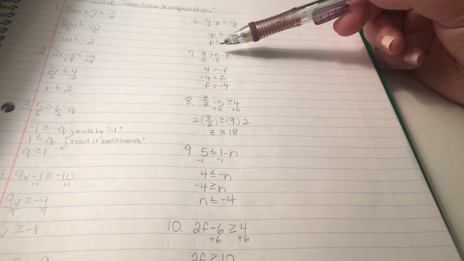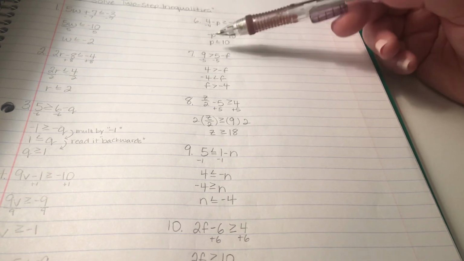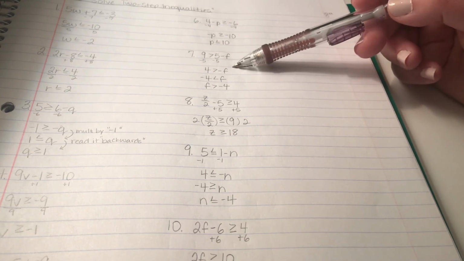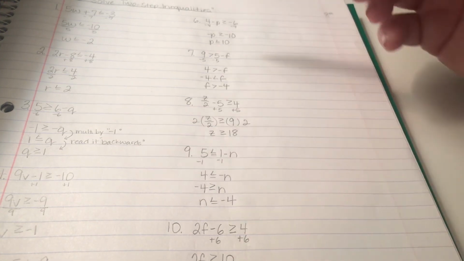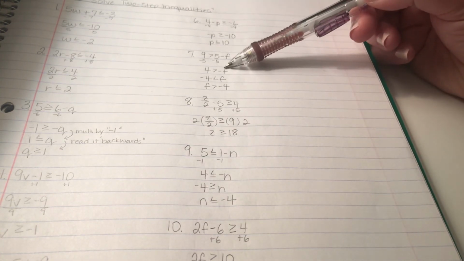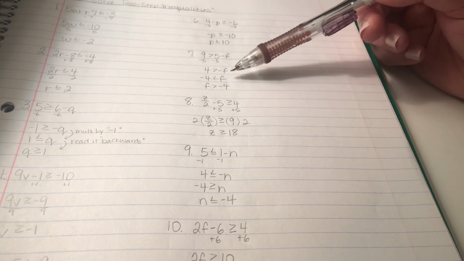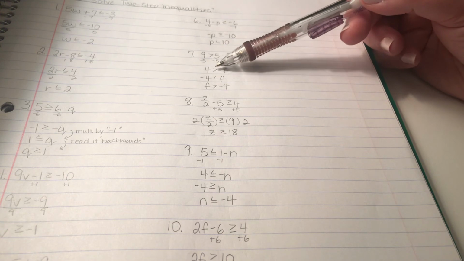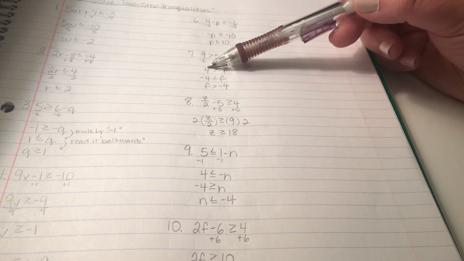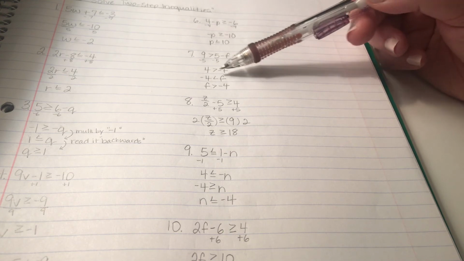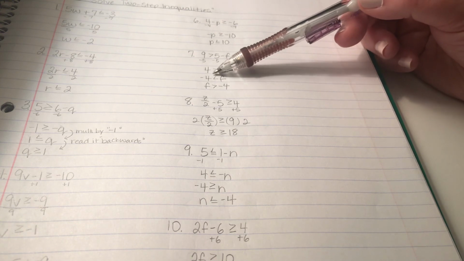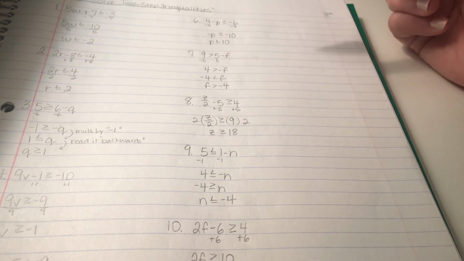Number 7. 9 is greater than 5 minus f. So I'm going to subtract 5 from both sides, leaving me with 4 is greater than negative f. And just like in number 3, I need to flip the sign here to get a positive f, and then I need to read it backwards to get my final answer. So I multiplied by a negative 1 to get to this step, so that changed my negative into a positive. It changed my greater than into a less than, and this positive into a negative. Then I'll read it backwards to get my answer written with the variable on the left. So f is greater than negative 4 becomes my answer.